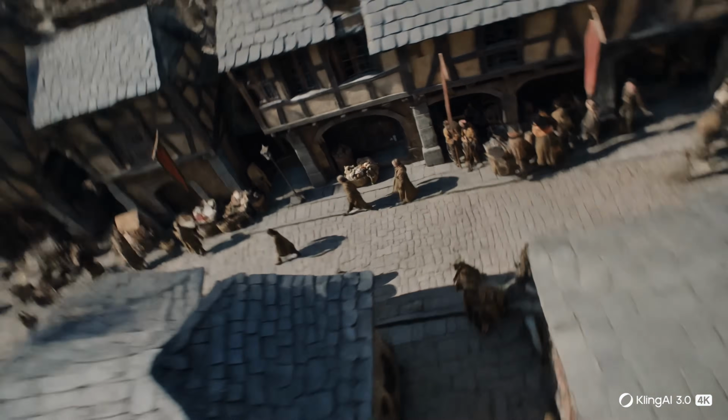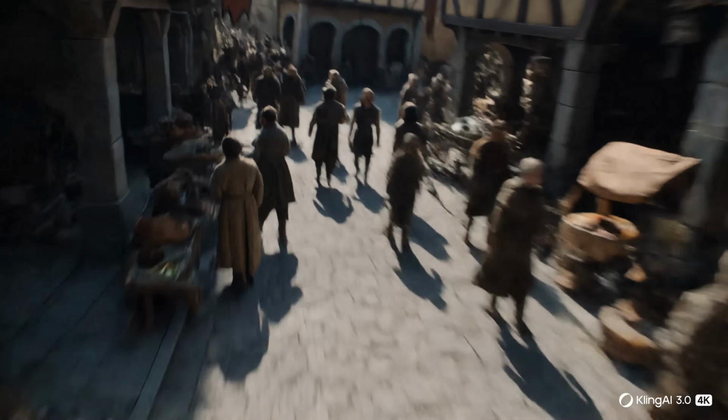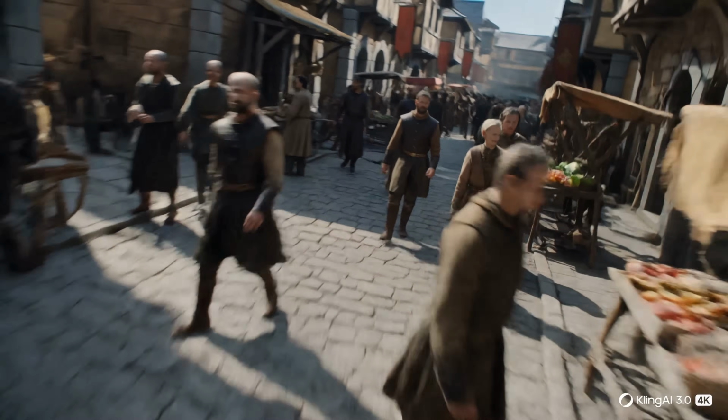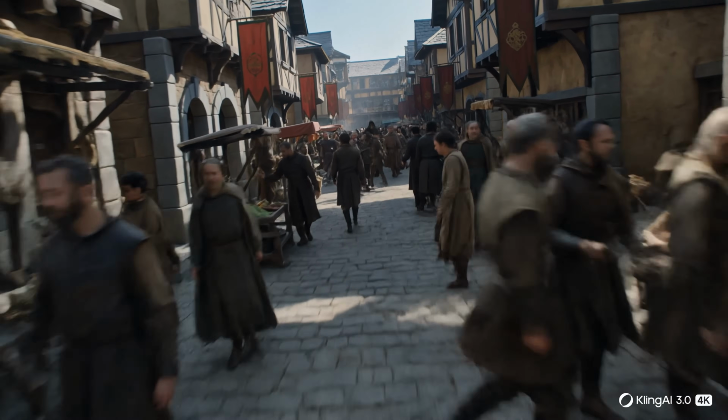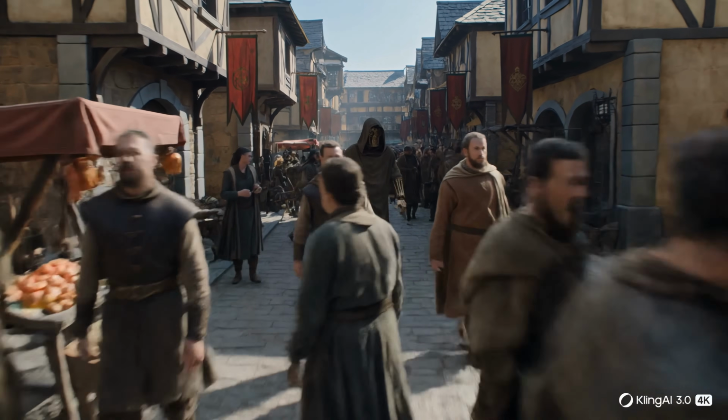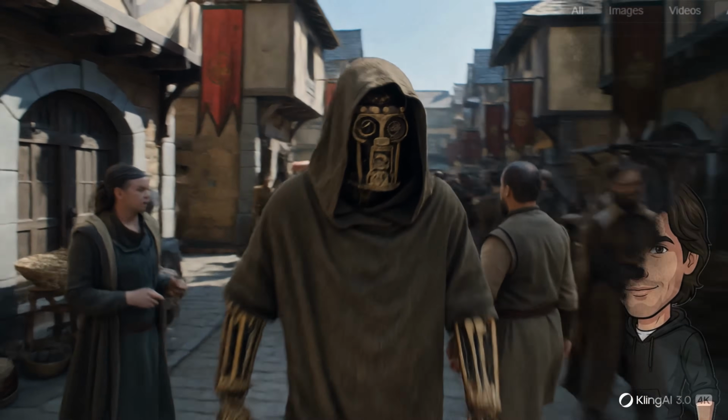So the workflow becomes much simpler. You start with an idea, break it into shots, generate everything directly in 4K, and export without external tools. No upscaling, no complex pipeline, no switching between platforms. And that's where the real shift happens.